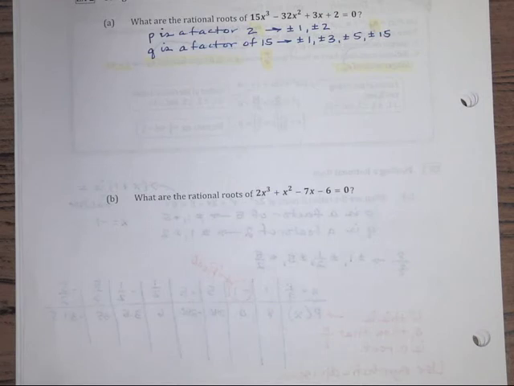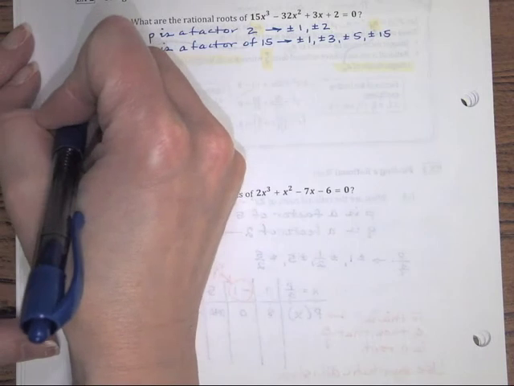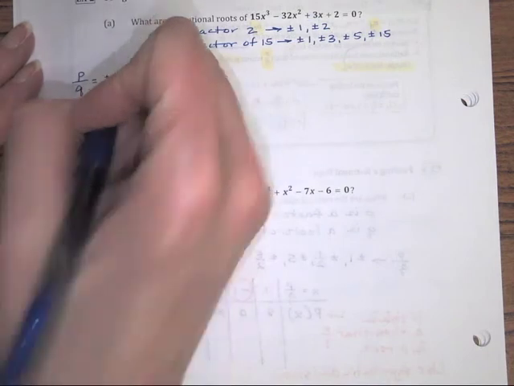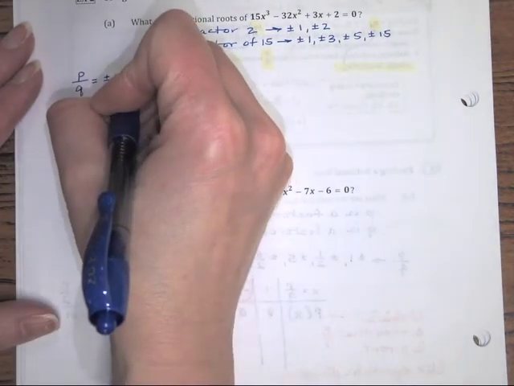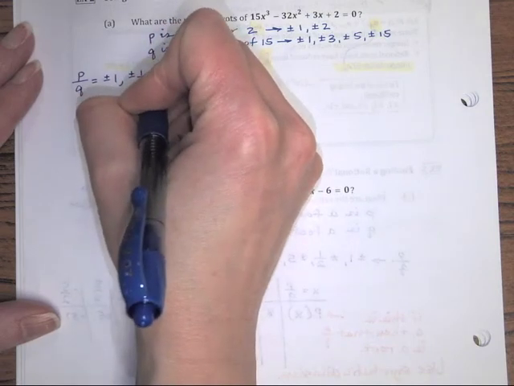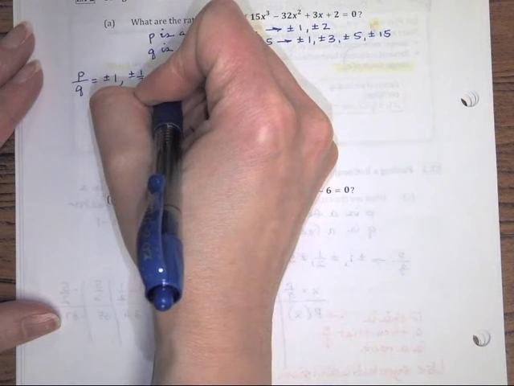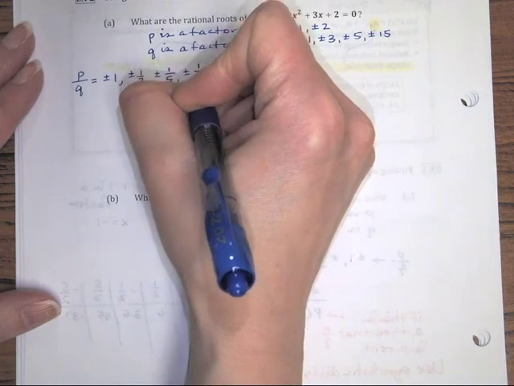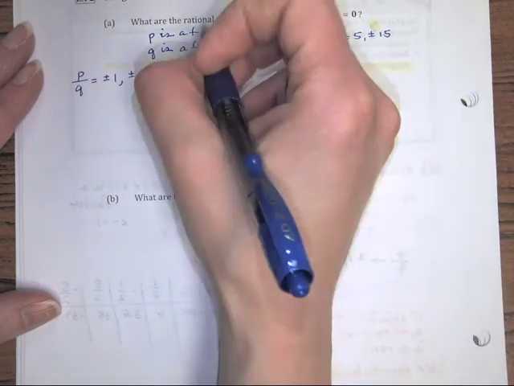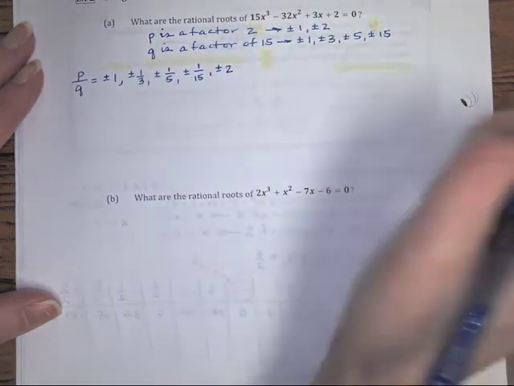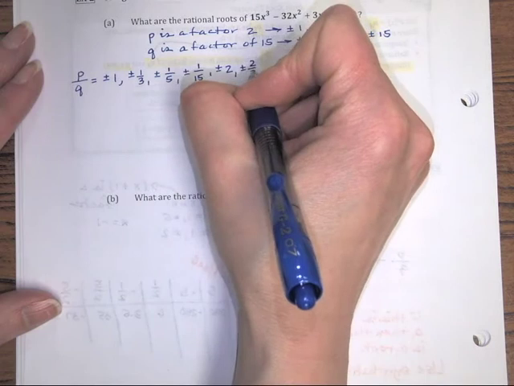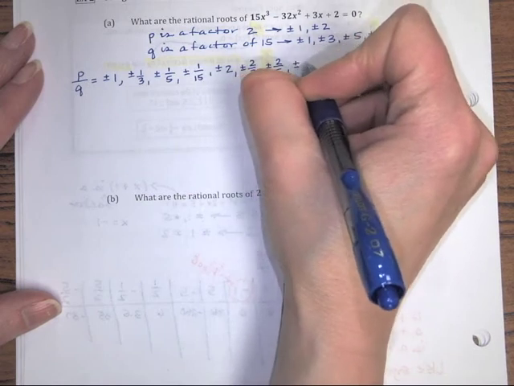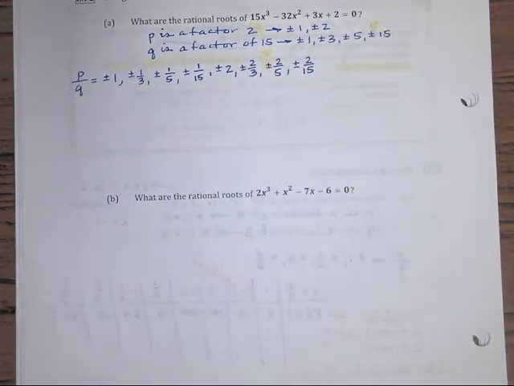So we are looking, first of all, to figure out P over Q. And P over Q could be plus or minus 1, plus or minus 1/3, plus or minus 1/5, plus or minus 1/15, plus or minus 2, plus or minus 2/3, plus or minus 2/5, and plus or minus 2/15. Okay? A lot of options.